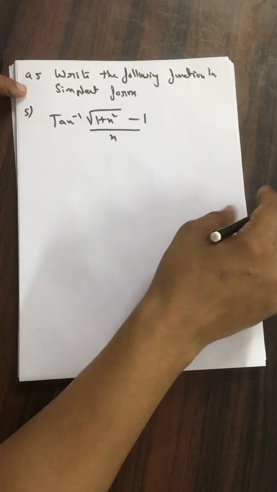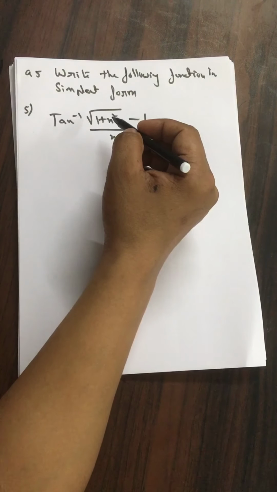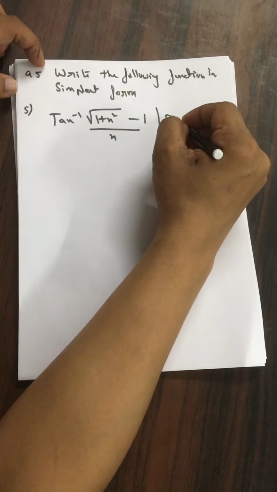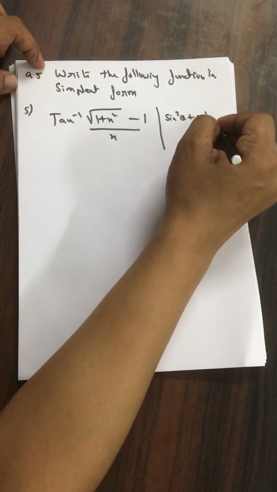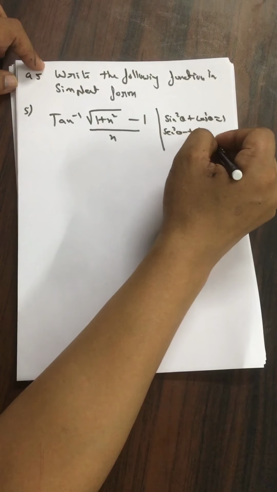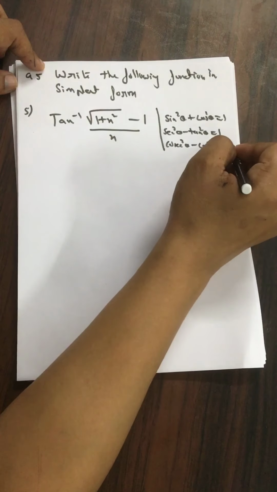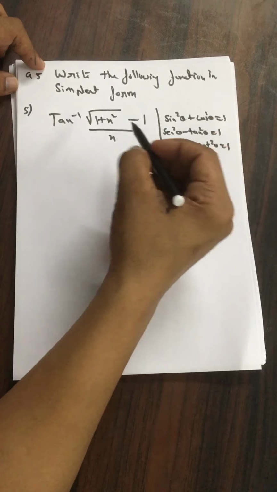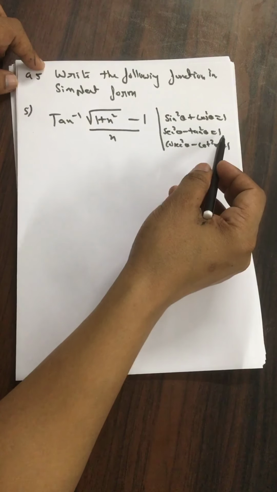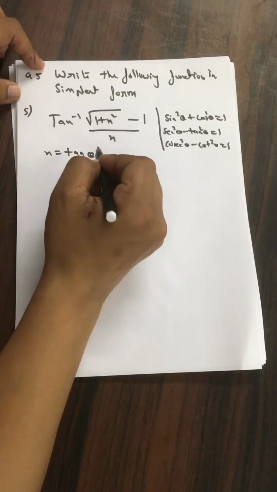Now, once you see this particular value, you have to substitute something so that we can get rid of this root. The first thought which comes to my mind is the class 10 formula. Sin square theta plus cos square theta equals 1, sec square theta minus tan square theta equals 1, cosec square theta minus cot square theta equals 1. Now 1 plus x square: if you transfer tan over there, this becomes 1 plus tan square theta, that becomes sec square theta. So we can put x equals tan theta. Can we think about it?